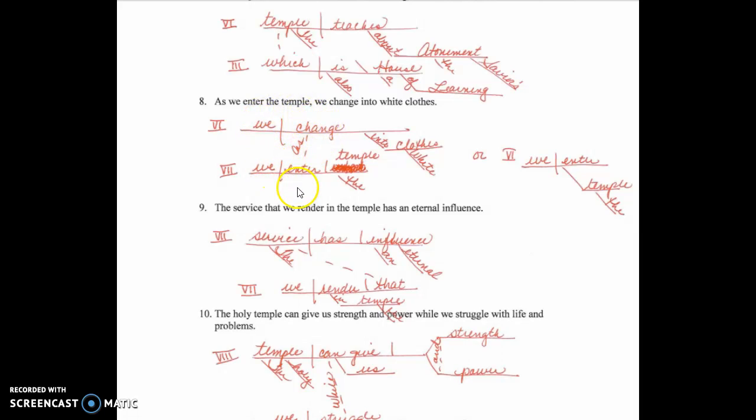We enter the temple as is a conjunction, so we use that to connect. Our subject is we, enter is our action verb, enter what? We enter the temple. So that would be pattern 7. The alternate here is you could say we enter and the implied preposition would be into the temple. So you could diagram that as a prepositional phrase with the understanding that there's a preposition here.